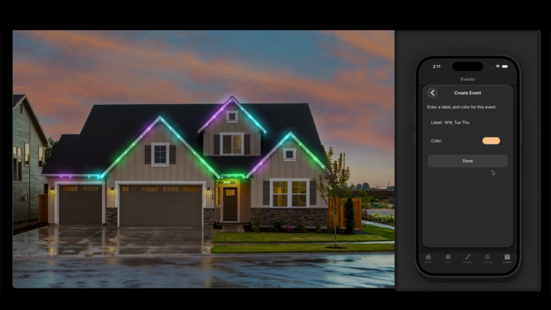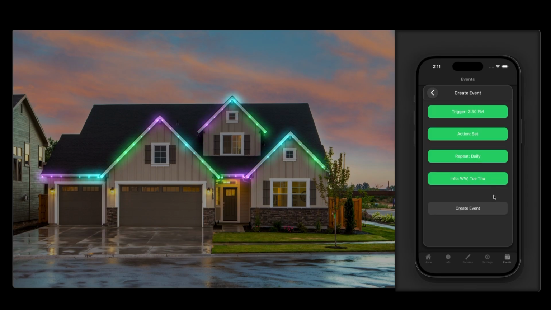On the main page, you can review your properties before finalizing and tapping the Create Event button. If any of your properties are not set, you will not be able to create the event. If everything looks good, hit the Create Event button.